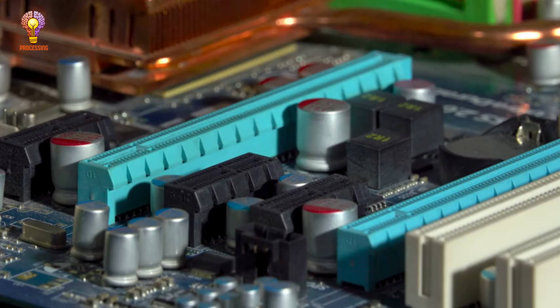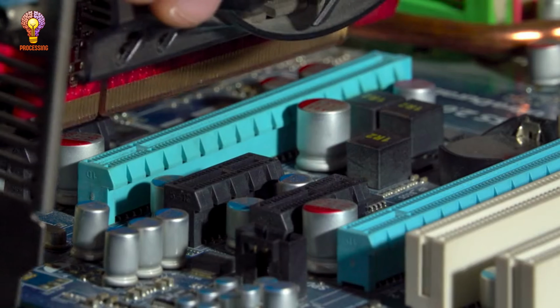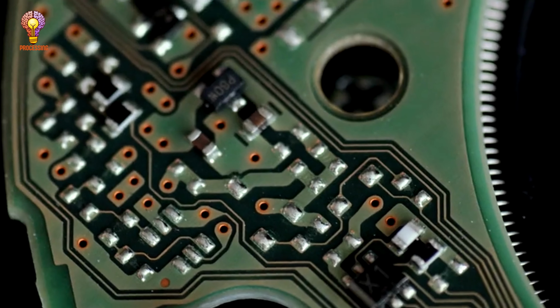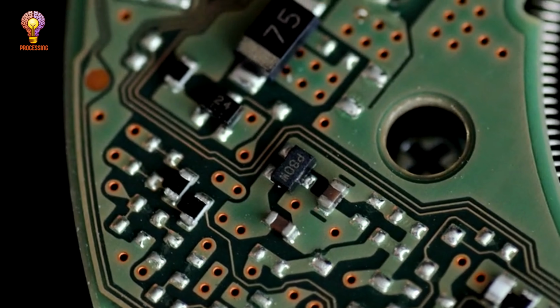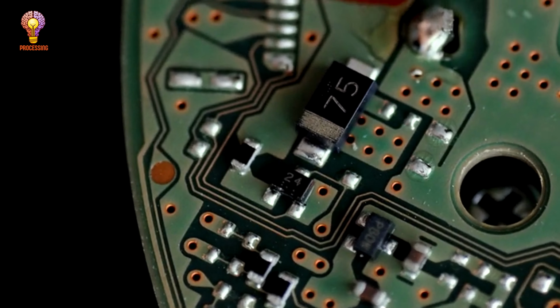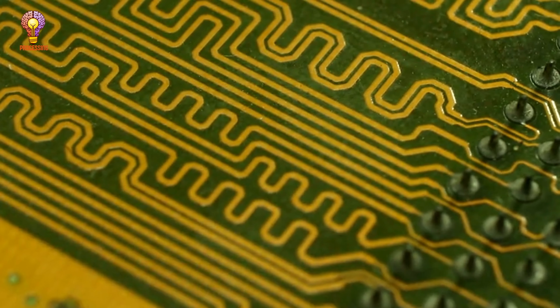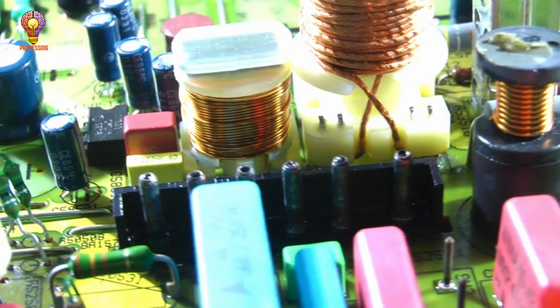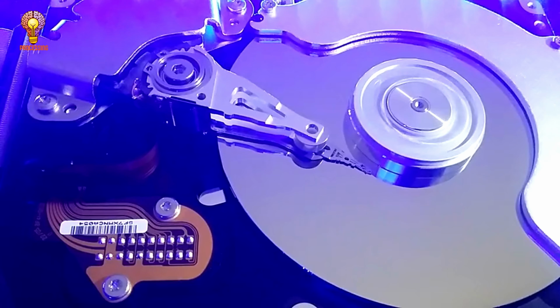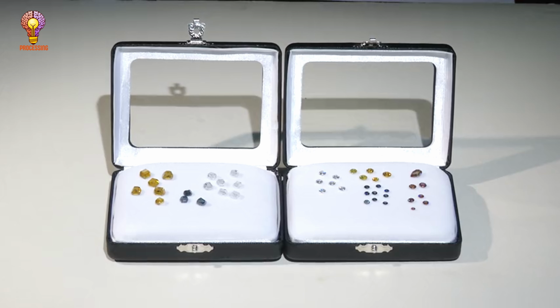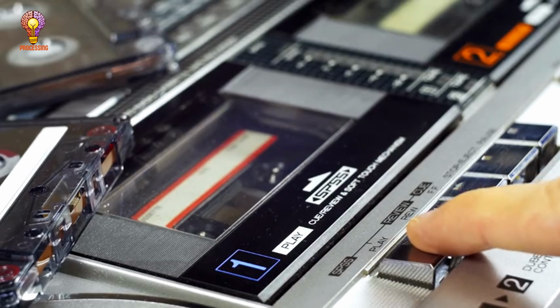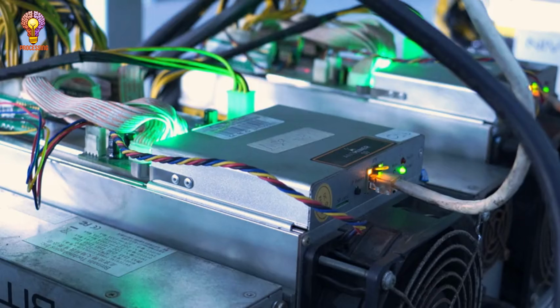B. Motherboard. Designed with integrated circuits, chipset, RAM slots, PCIe slots, and power regulators. Printed circuit boards, PCBs, are layered with copper traces and electronic components. C. Memory and storage. RAM, random access memory, uses high-speed transistors and capacitors. Storage: HDD, hard disk drive, magnetic platters and read-write heads. SSD, solid-state drive, uses NAND flash memory for faster speeds.